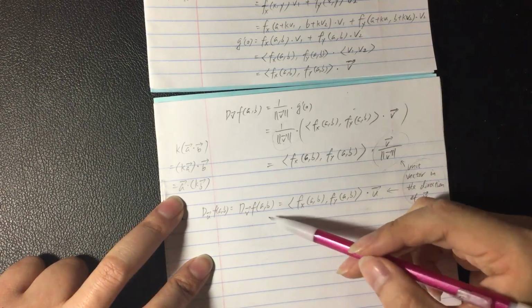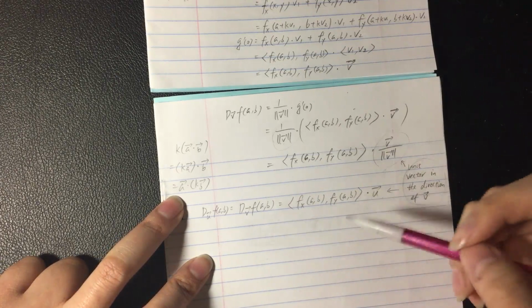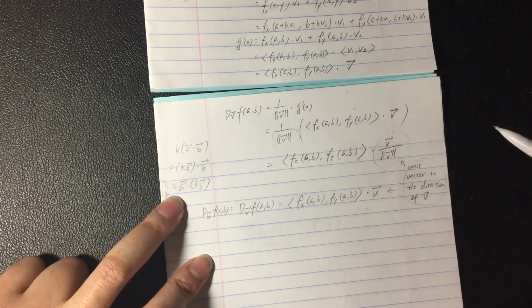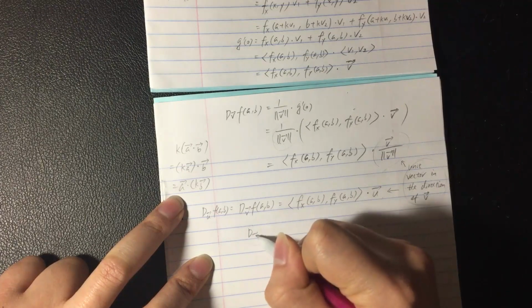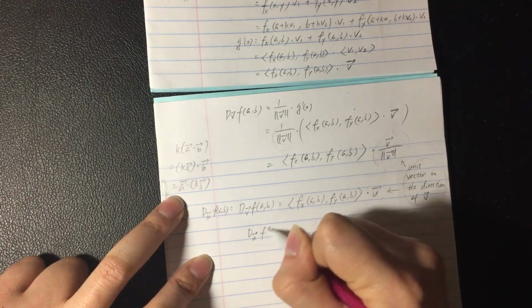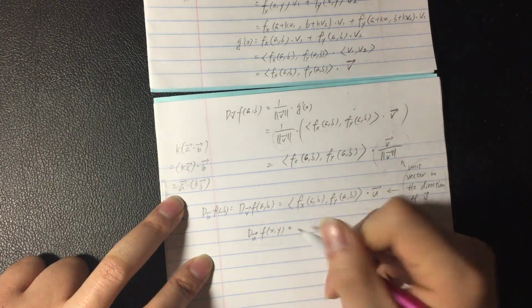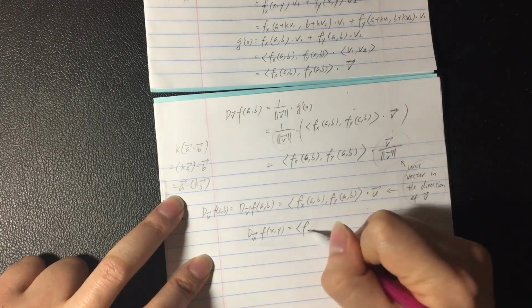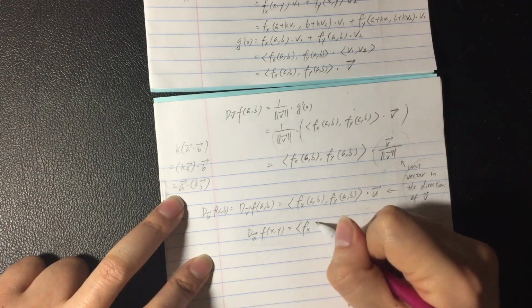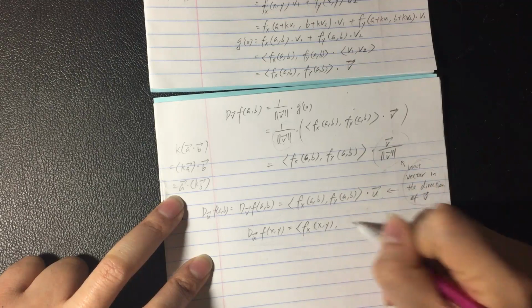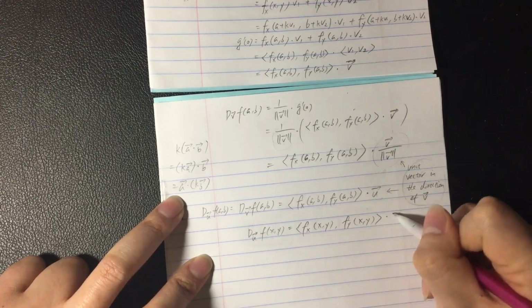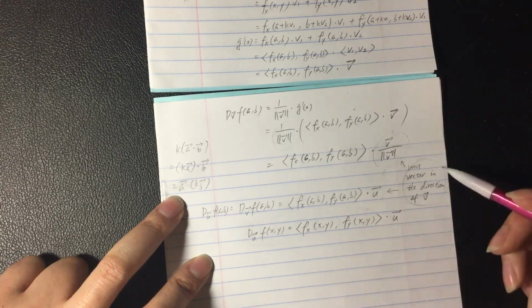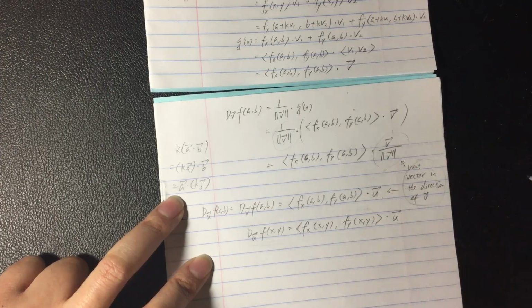Also, a and b could be any x and y values, so the directional derivative in the direction of u of f of (x, y) is equal to the vector f sub x of (x, y), f sub y of (x, y) dot u, where u is the unit vector in the direction of v.